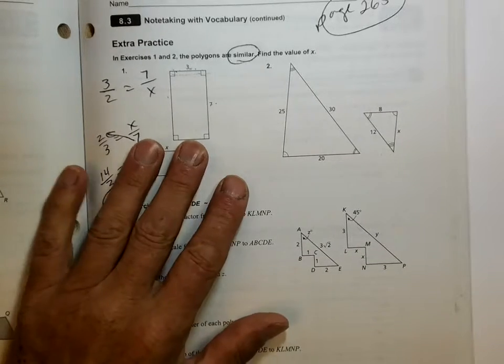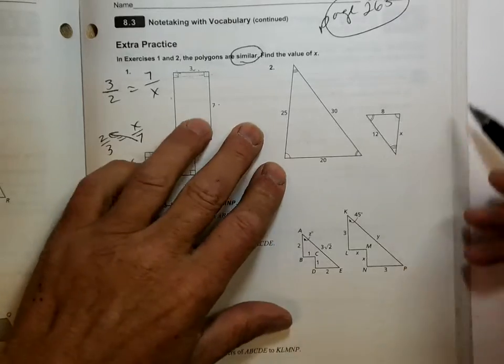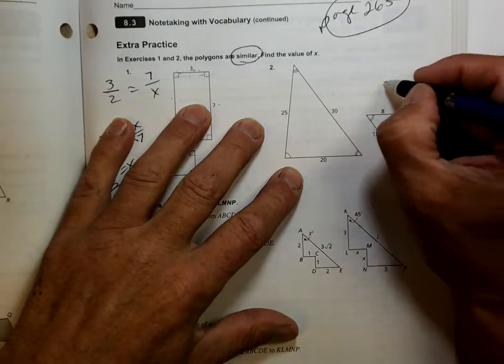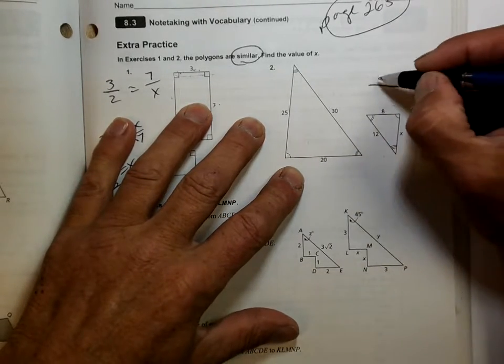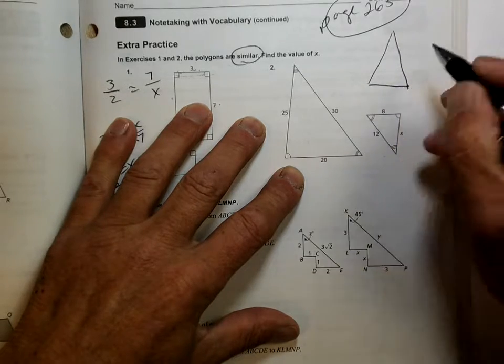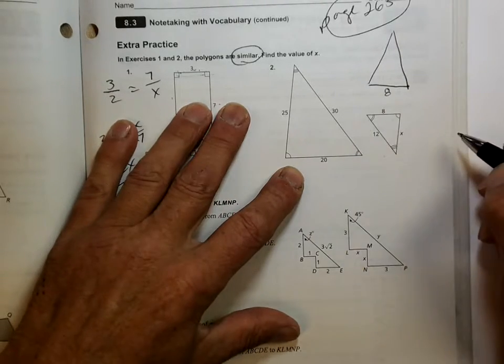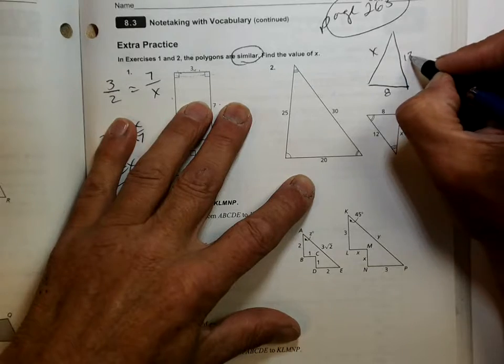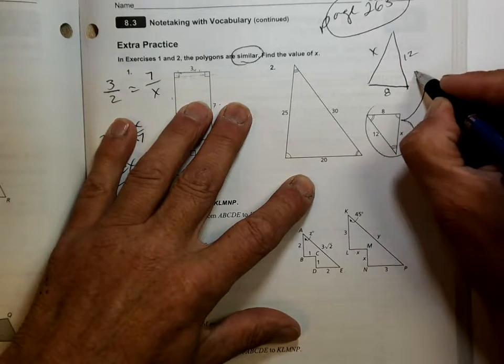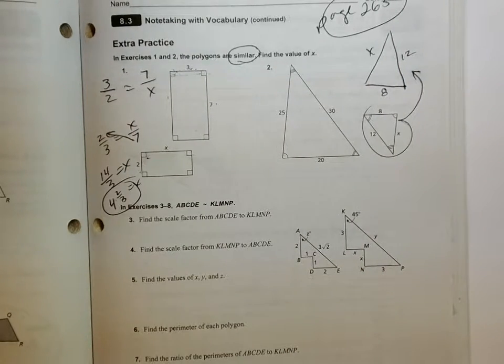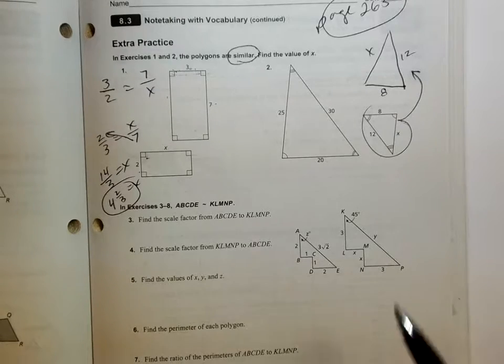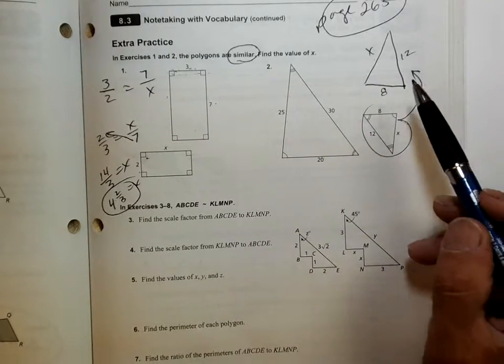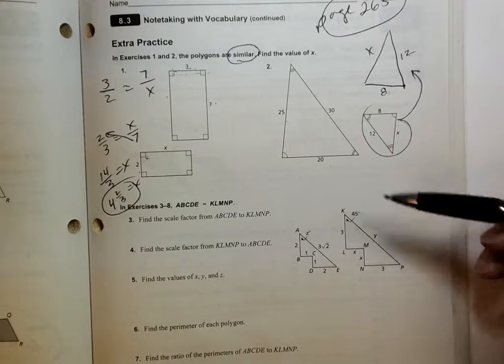So example 2, okay? Now this triangle here is written a little bit backwards. If I rewrote this triangle so it's a little easier to see, the 8 actually is down here, and the x is actually here, and the 12 is here. I just took this triangle and turned it around. It's easier to see that the x goes to 25, the 12 goes to 30, and the 8 goes to 20, right?